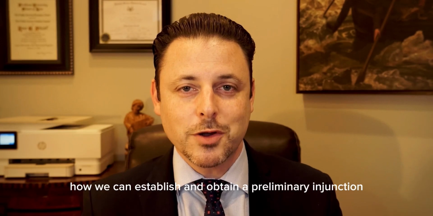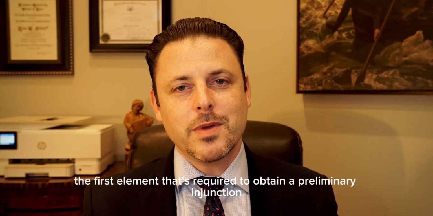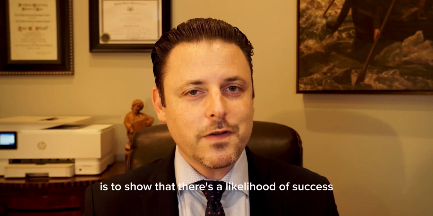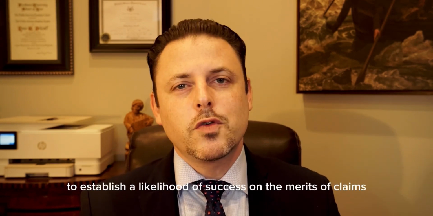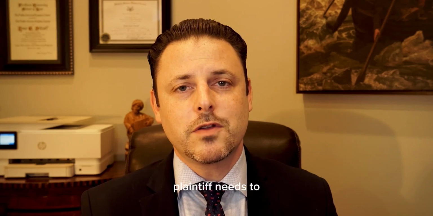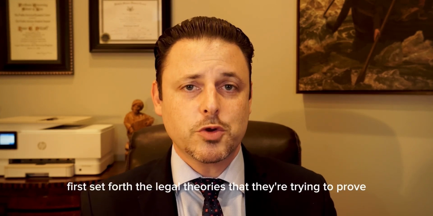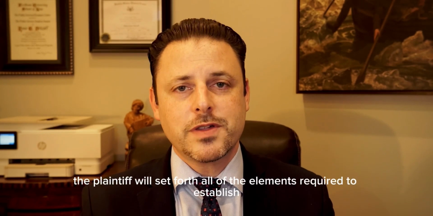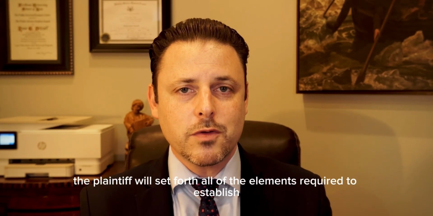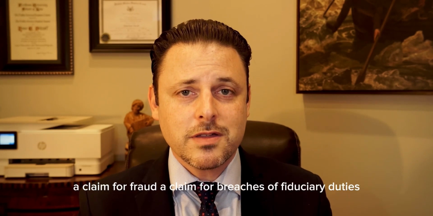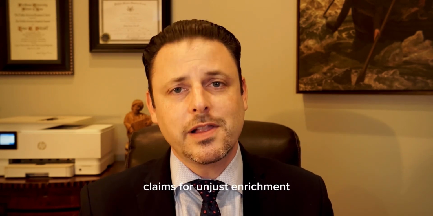obtain a preliminary injunction. The first element that's required to obtain a preliminary injunction is to show that there's a likelihood of success on the merits of your claims. To establish a likelihood of success on the merits of claims, the plaintiff needs to first set forth the legal theories that they're trying to prove and intend to prove at trial. So for example, the plaintiff will set forth all of the elements required to establish a claim for fraud, a claim for breaches of fiduciary duties, a claim for corporate waste, claims for unjust enrichment, etc., etc.